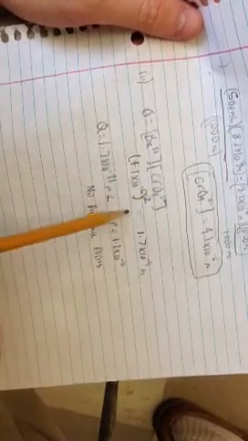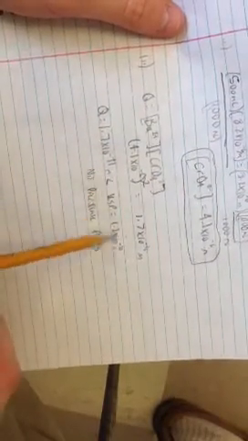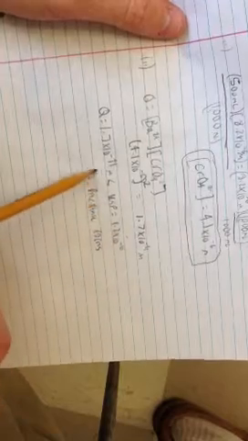And now, comparing the two, our Ksp, which was given in the previous problem, is 1.2 times 10 to the negative 10 for the salt. We know that Q is less than Ksp, which will cause a precipitate not to form. So, precipitate doesn't form, and that's all of our answers.